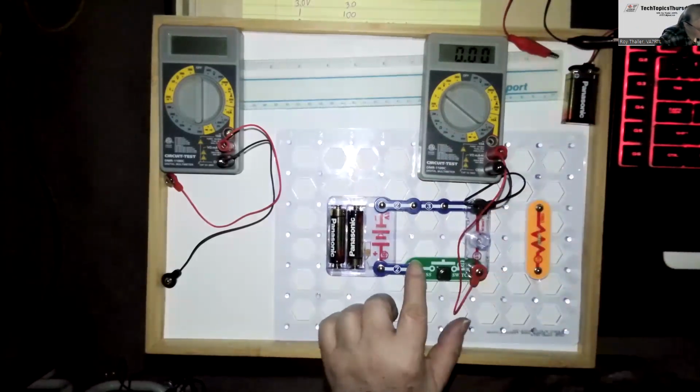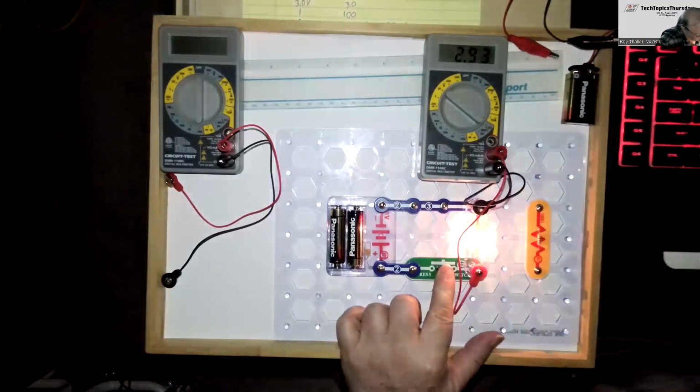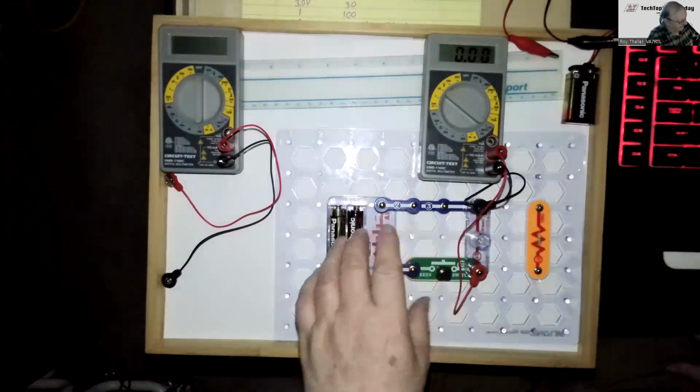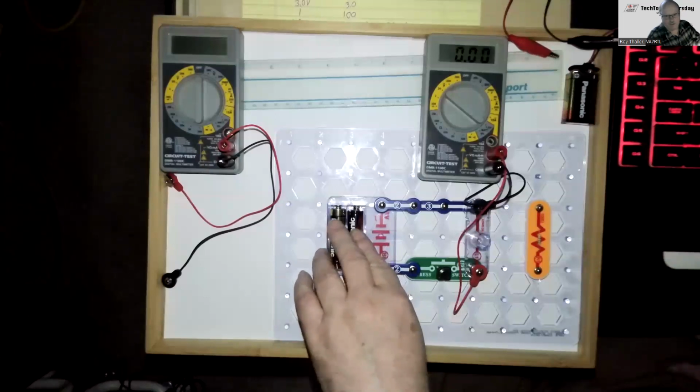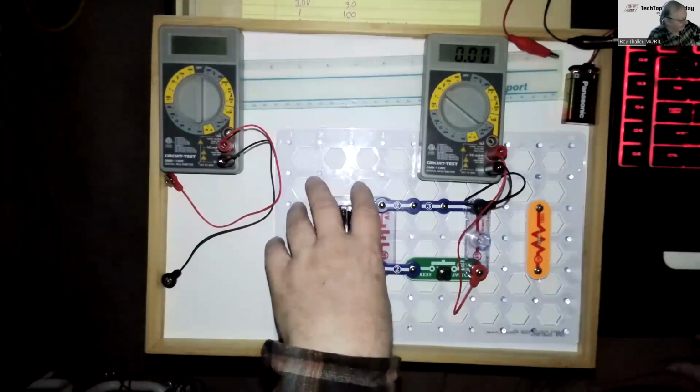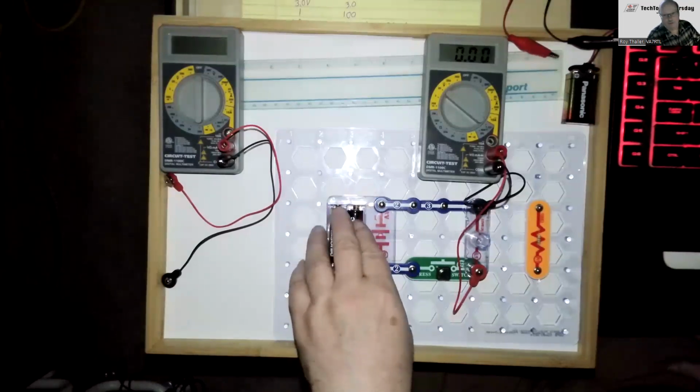So if I press this now, okay, it'll tell me I've got 2.93 volts. So that's relatively close to 3 volts. There'll be a little bit of a drop because the battery actually has a resistance, and we'll actually measure in one of the maybe next week, is calculate the resistance of a battery.